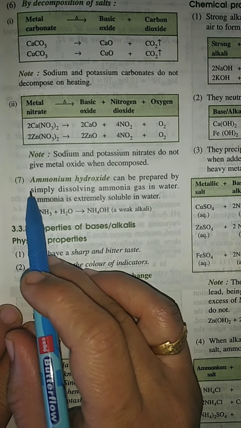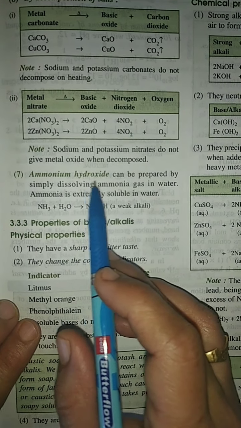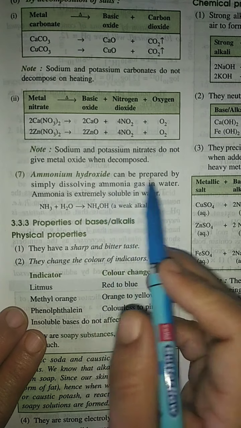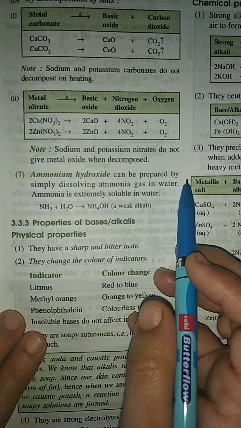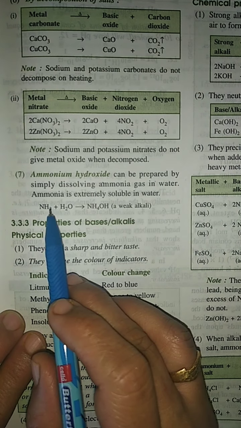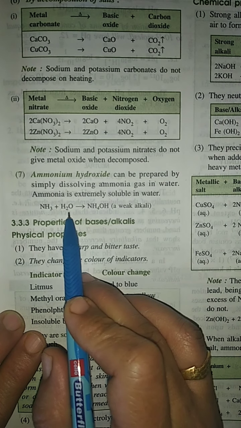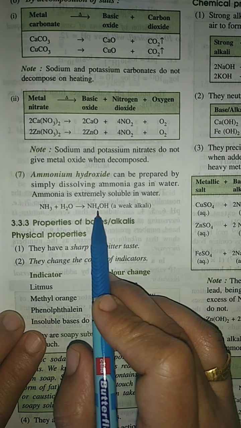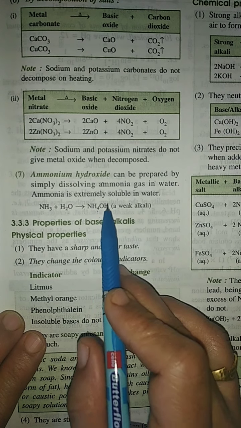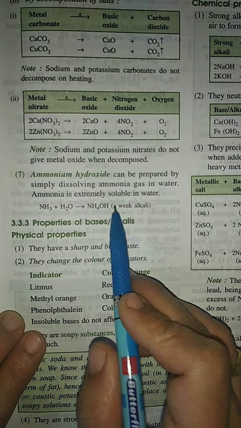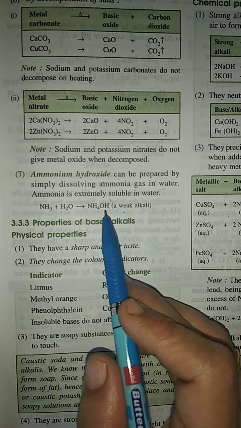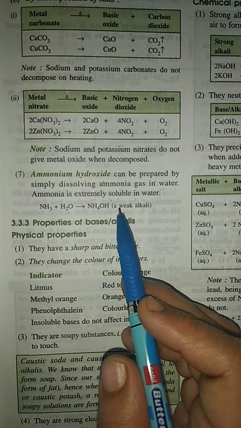Last method of preparation is of ammonium hydroxide, a weak alkali. How is it prepared? It is simply prepared by dissolving ammonia gas in water, resulting in the formation of NH4OH, that is a weak alkali. It is also known as aqueous ammonia.